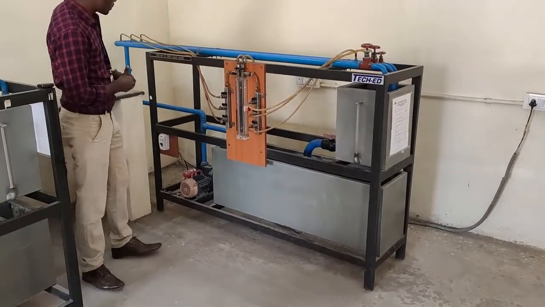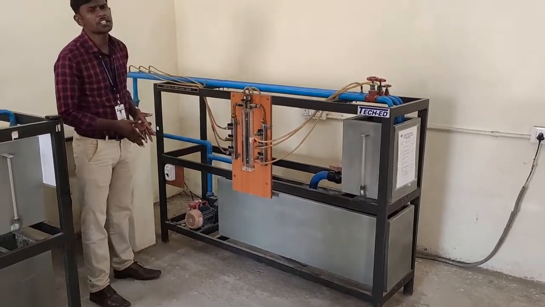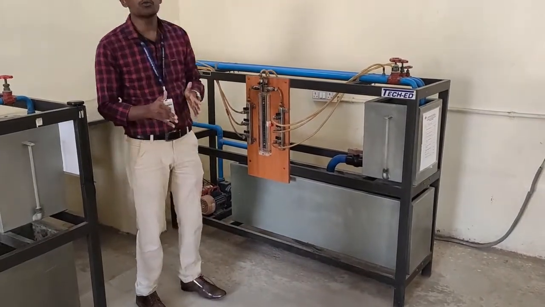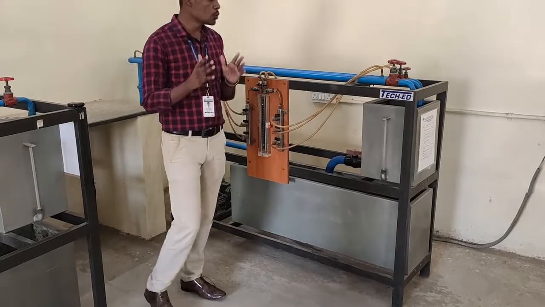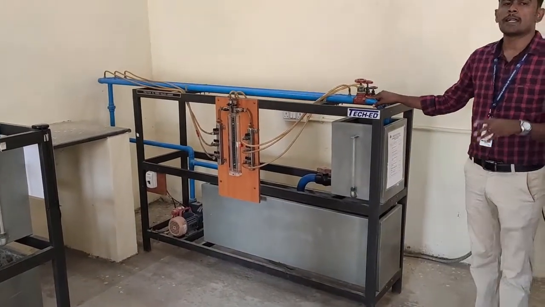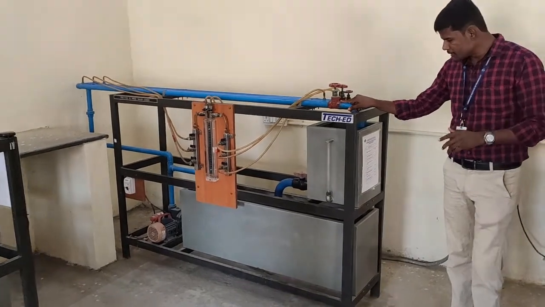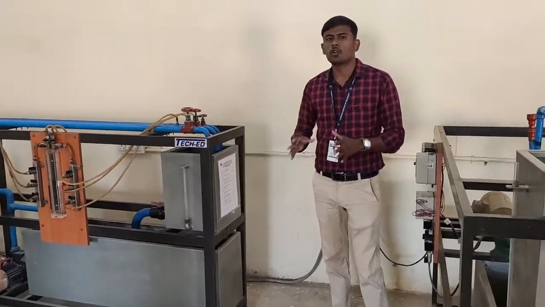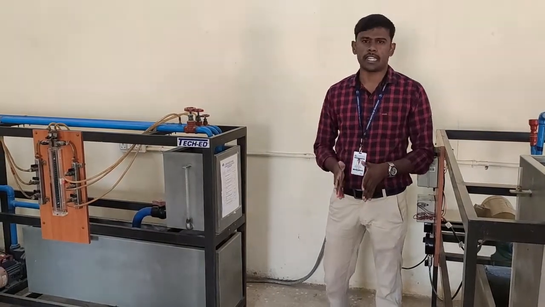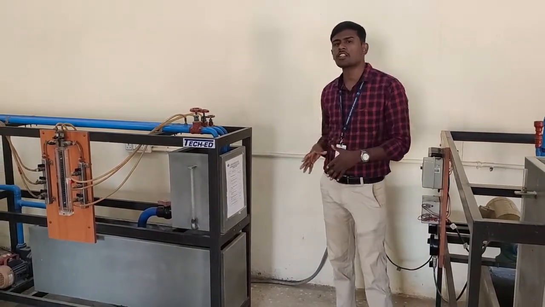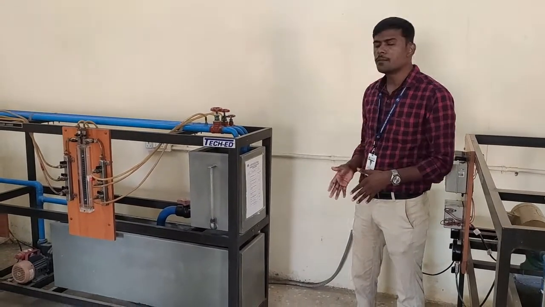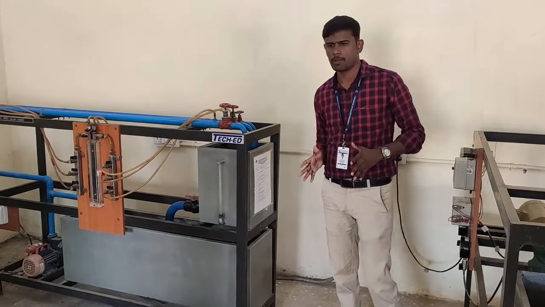The next one is the specifications. Before the conduction, you should note down the length of the pipeline and the diameter of the pipeline. After that, you should note down the measuring tank dimensions, that is the length of the measuring tank and the breadth of the measuring tank. These are the specifications you need to note down before going for the conduction. Let's begin the experiment.